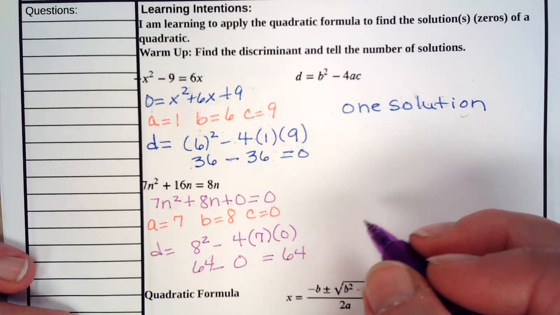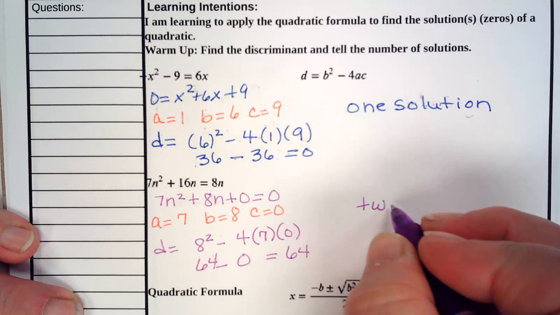Sixty-four is greater than 0, so I will have two solutions.